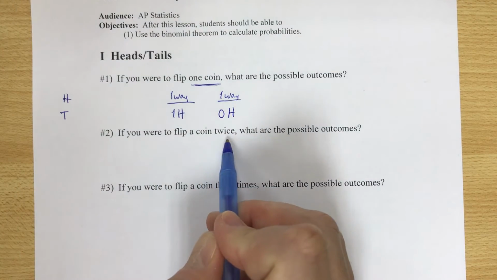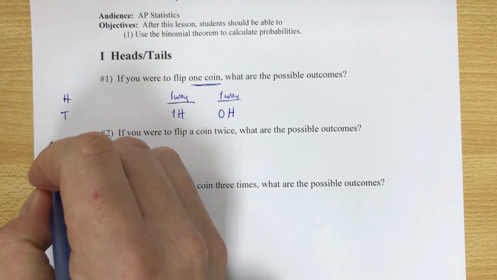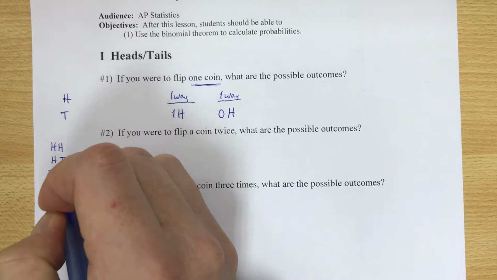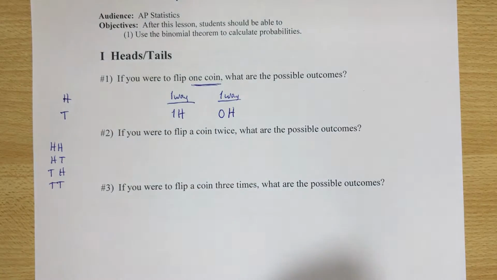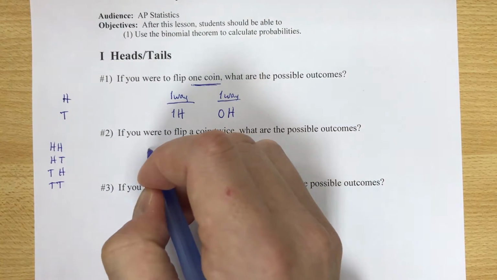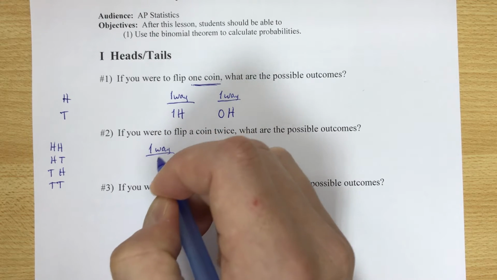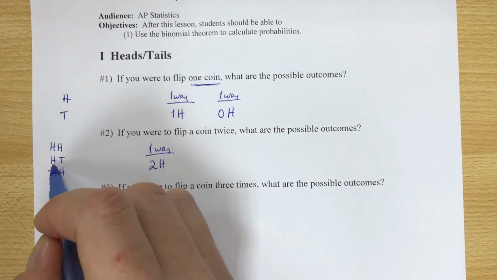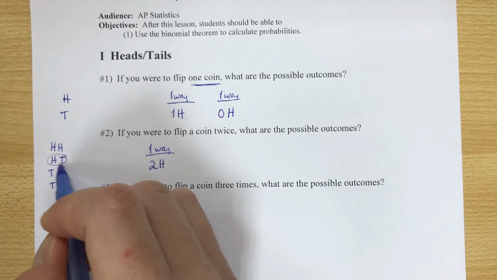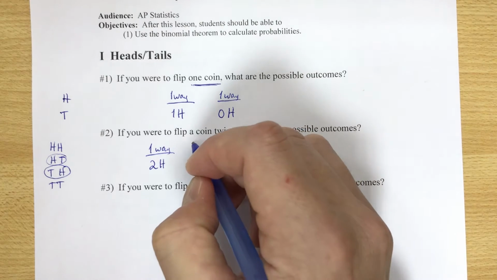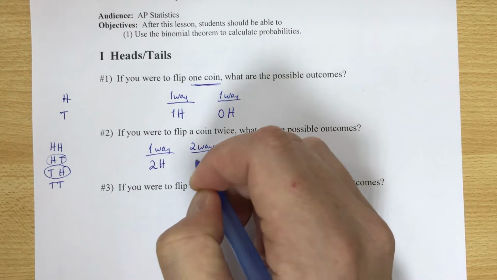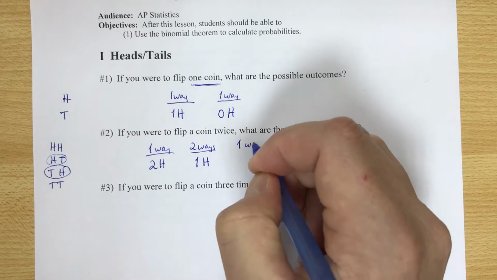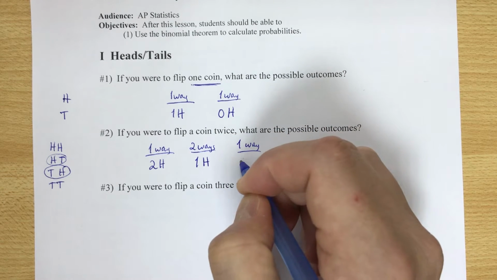Now, if we flip a coin twice, what are the possible outcomes? Well, we could get heads, heads, heads, tails, tails, heads, tails, tails. So in this case, there is one way to get 2 heads. Now to get 1 heads, we could get heads, tails, or tails, heads. So there are 2 ways to get 1 heads, and then there is 1 way to get 0 heads.